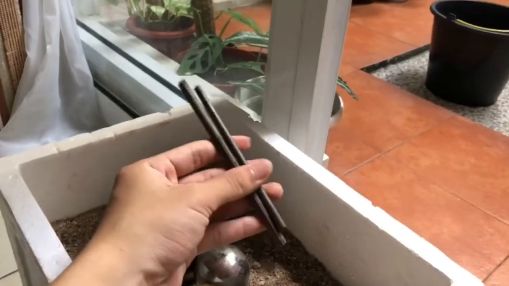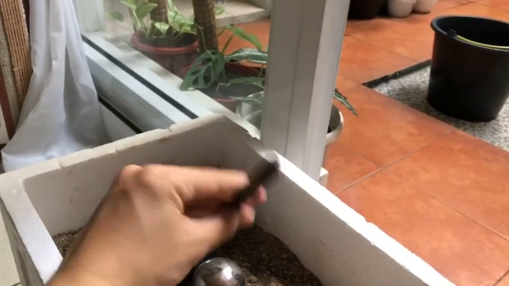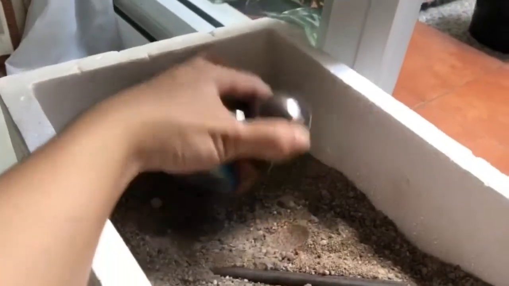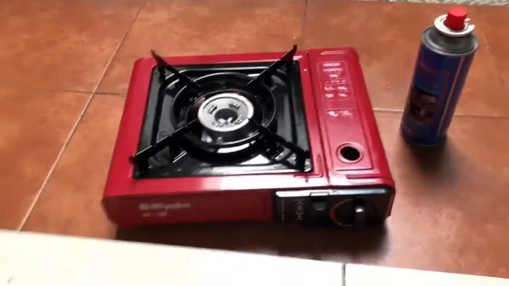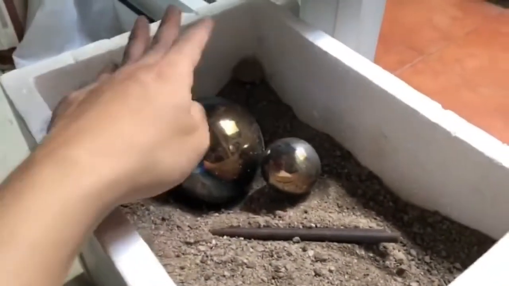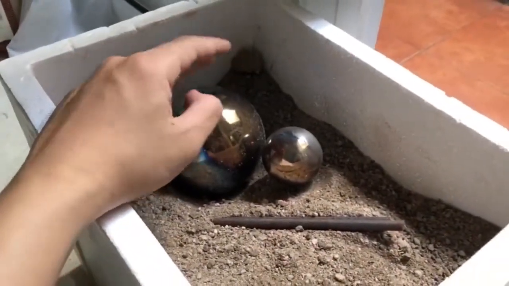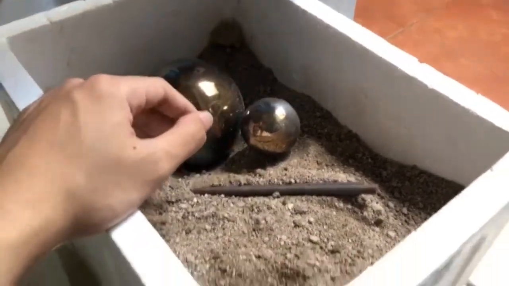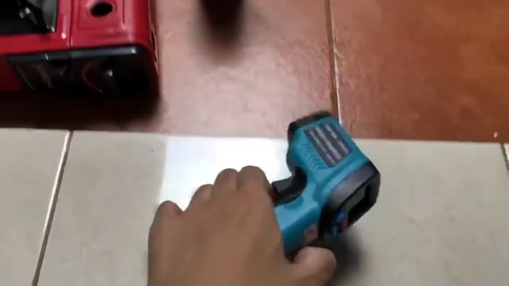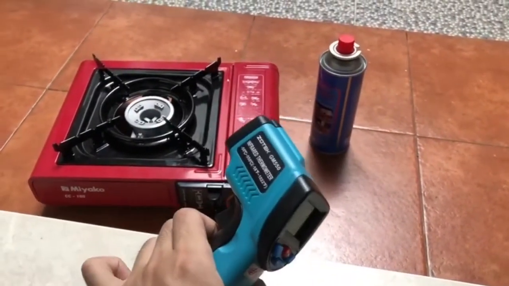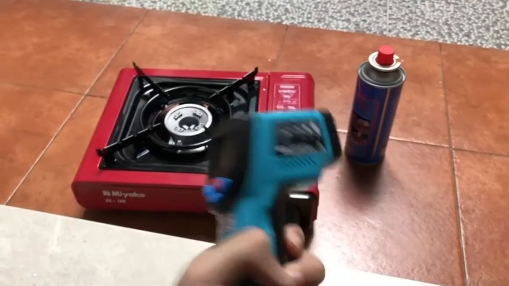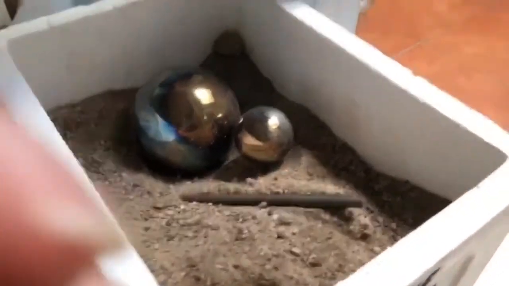It comes in two different sizes for the experiment, and also the sphere which also comes in two different sizes, and this is the stove that is used to heat up the specimen to a certain temperature, and this is the thermometer gun that is used to detect the temperature of the specimen and the soil.